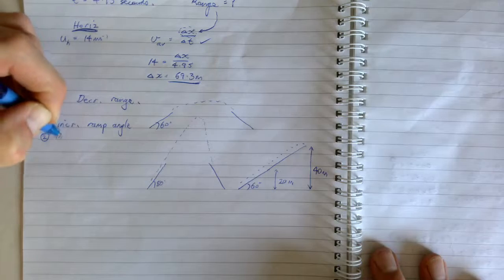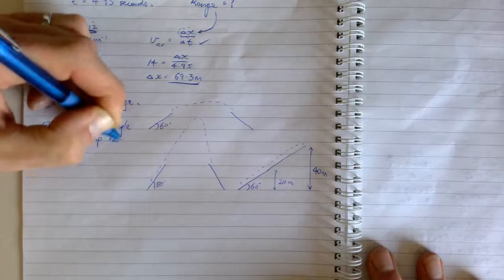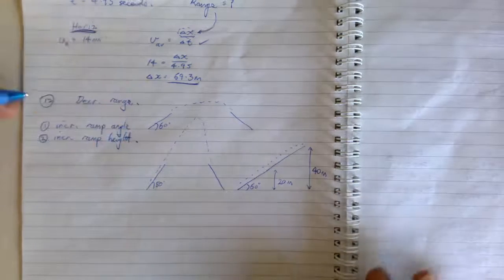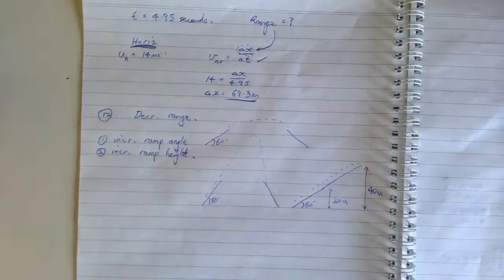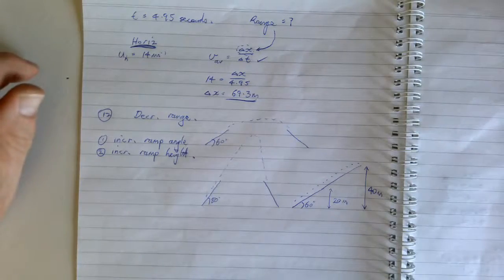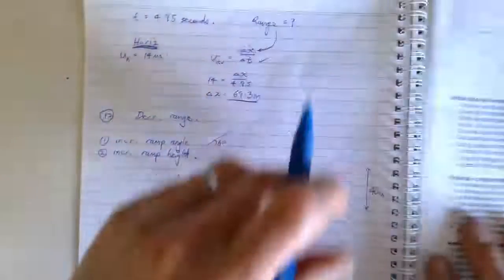So the other thing would be to increase the ramp height. Both of these things would achieve a decreased range. Alright, so they are the questions for the projectile motion part done.